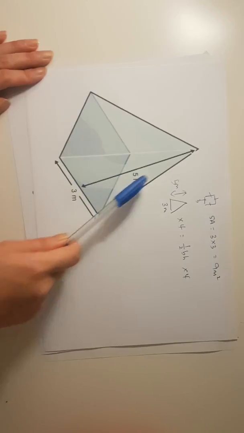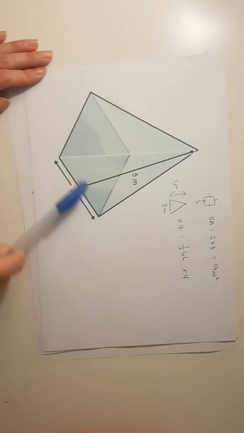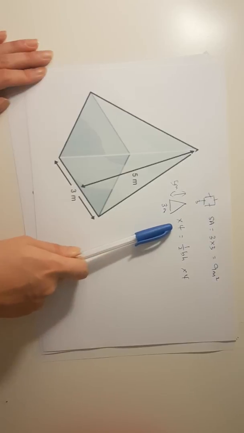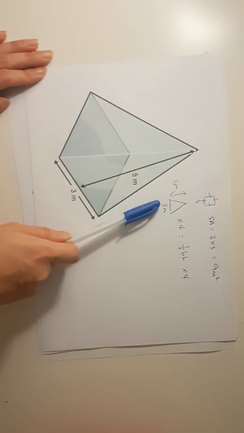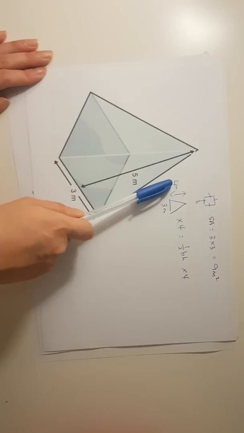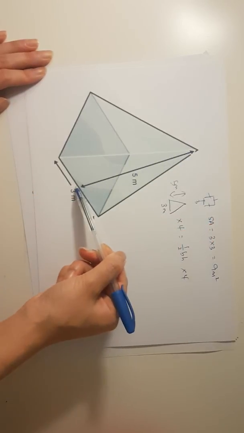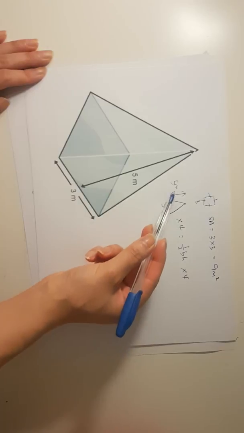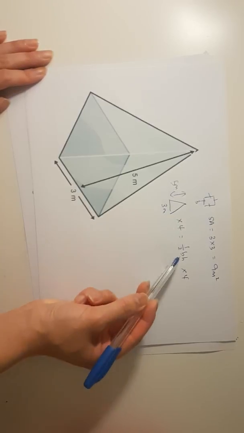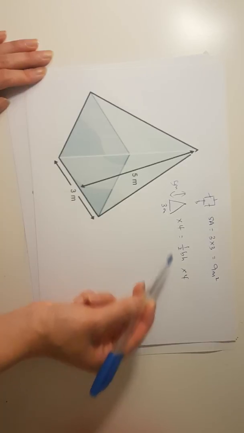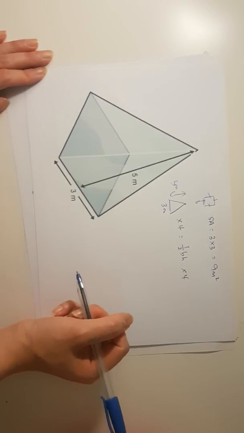Now we can also see that we have 4 triangular faces. So I've written the triangular face here and I'm multiplying it by 4, and we know that the base is 3 and the height of the triangle is going to be 4. So we can substitute what we know, base and height, into the formula half base times height, and remind ourselves we're going to multiply it by 4 because we have 4 of those faces.